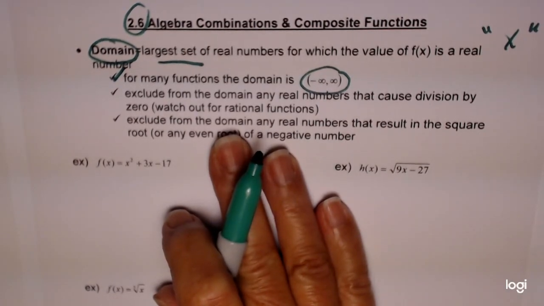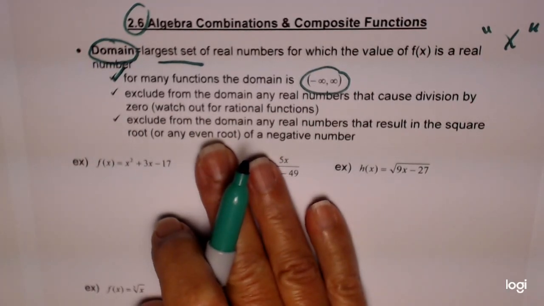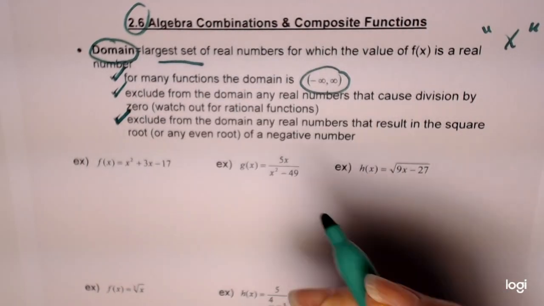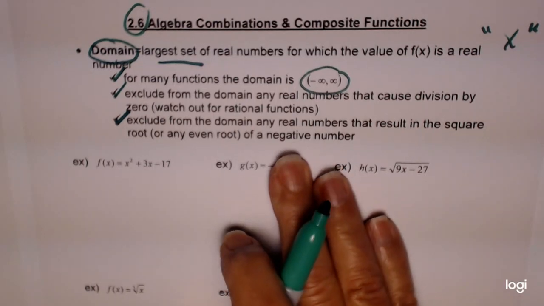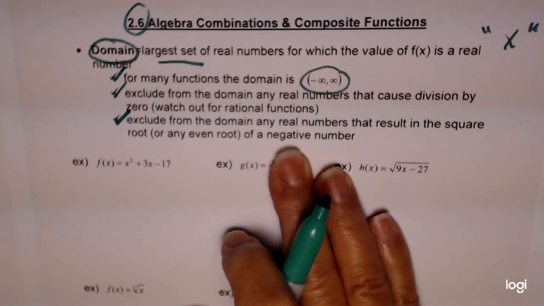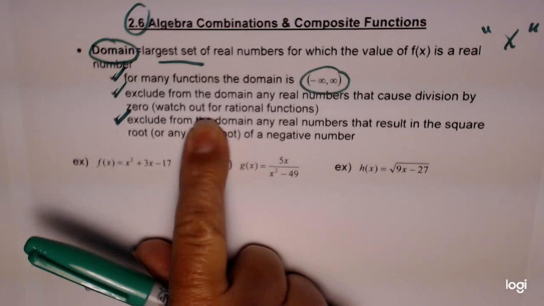There's going to be a number of cases where we're going to have to exclude or kick values out of the domain. And the two we're going to look at now are when we have fractions and when we have any square roots or even roots. Because for those functions, there are going to be values of X we can't include. We've got to kick them out because they're going to cause a problem in terms of the function.